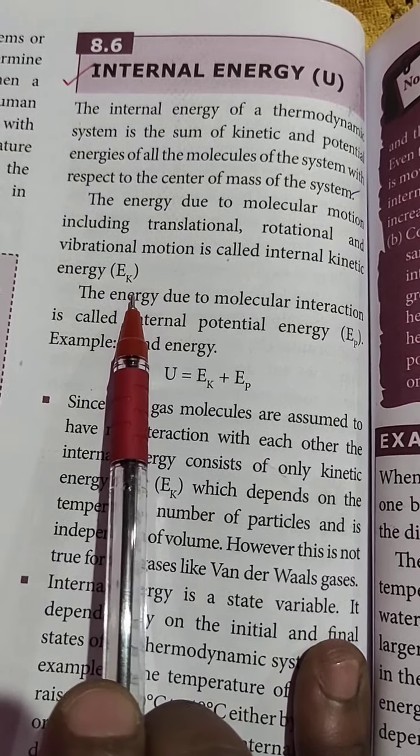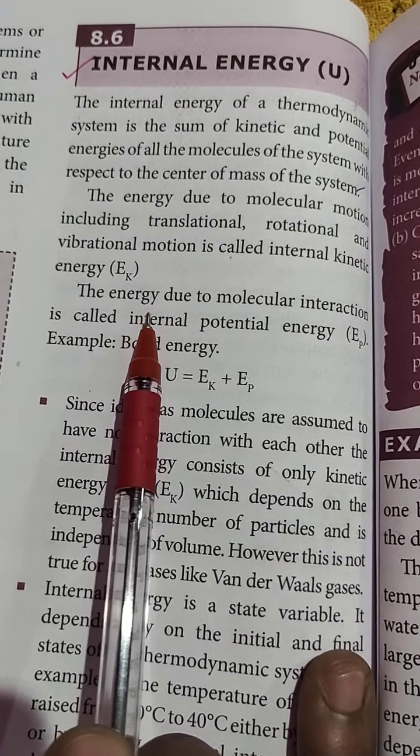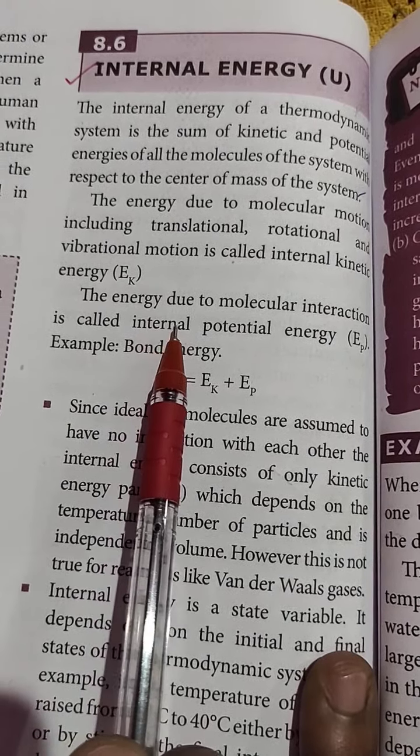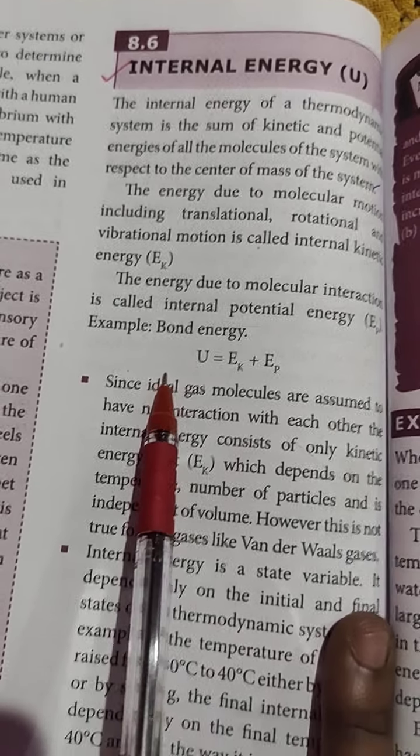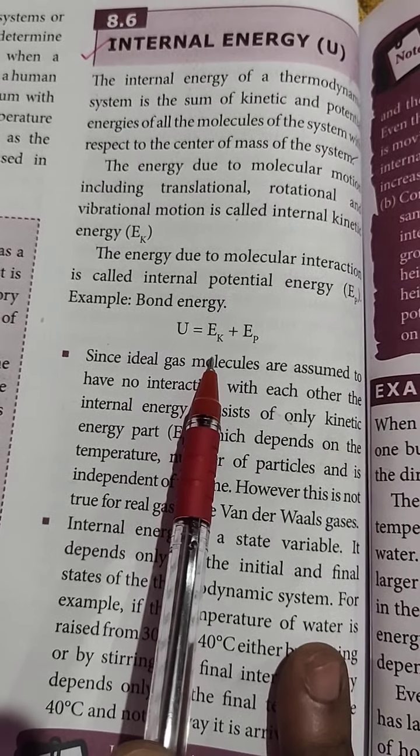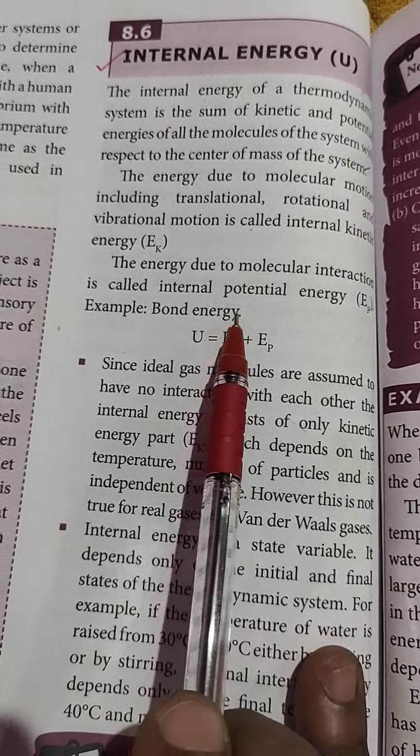We can represent it as EK. The energy due to molecular interactions is called internal potential energy, represented as EP. So the internal energy we can represent as the sum of the internal kinetic energy plus the internal potential energy.